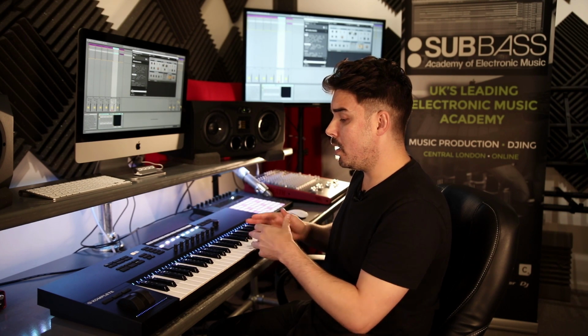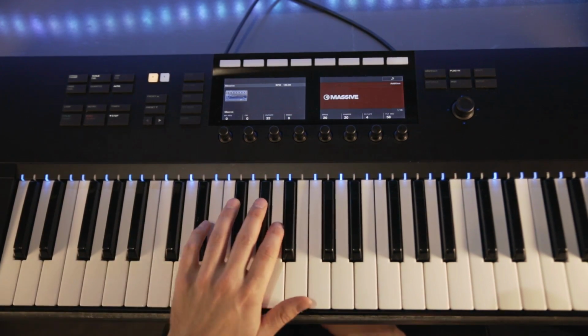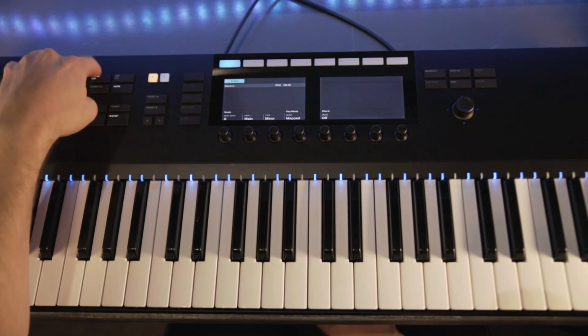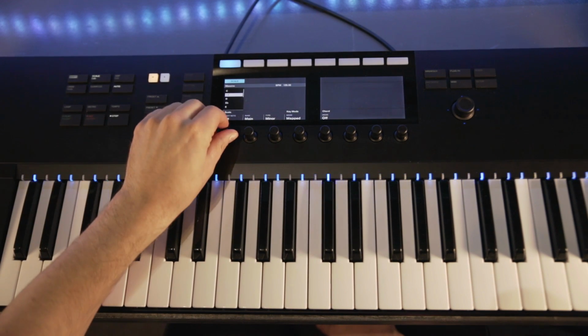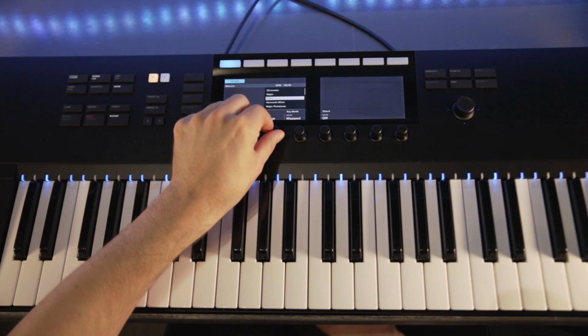From there, I'm not a great keyboard player. I want to ensure that I'm going to play in a scale. So I'm going to switch the scale function on our keyboard. I'm then going to just hold shift and go to the edit scale function. I'm going to choose a scale which I'd like to write in. So I'll go for D minor.